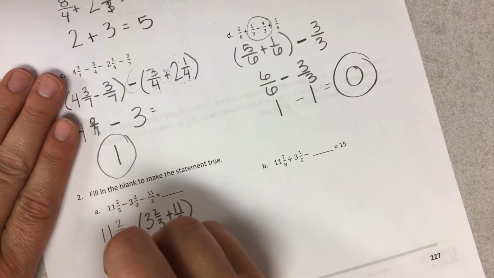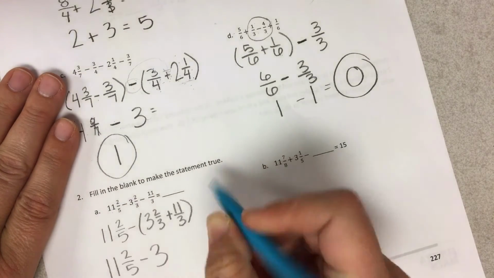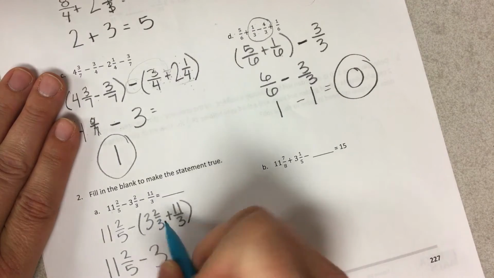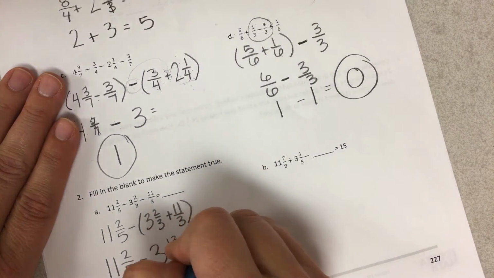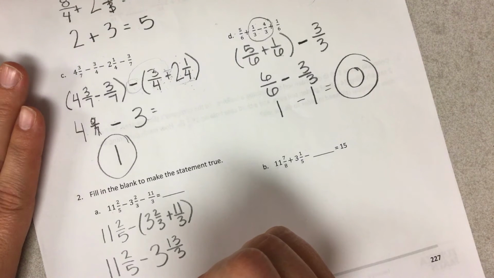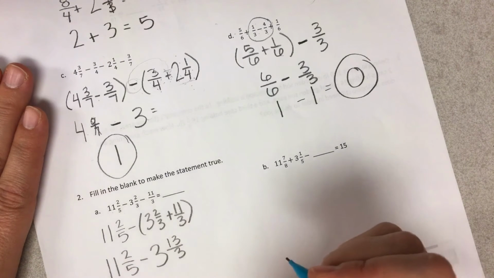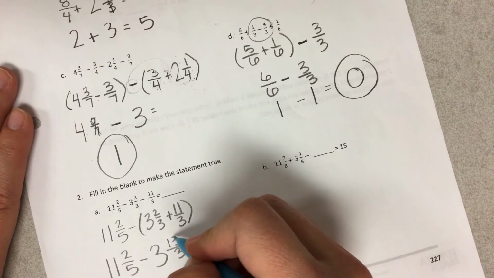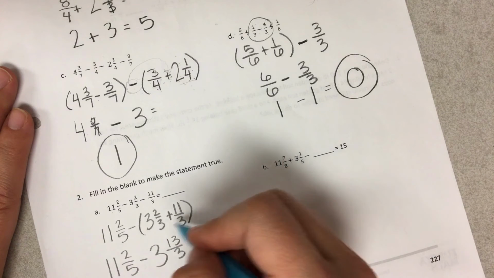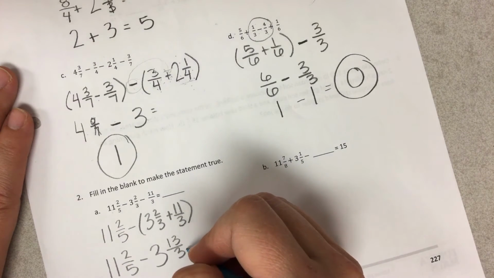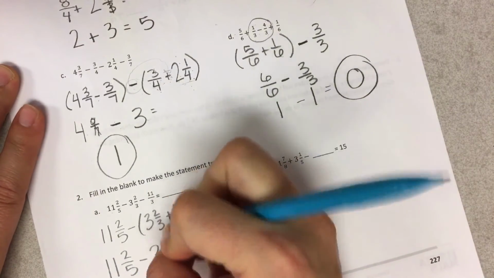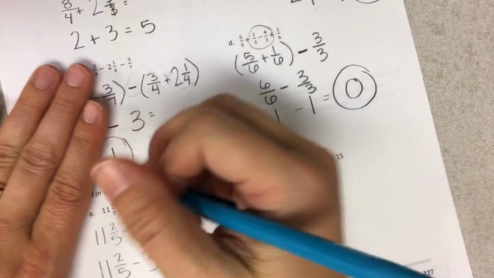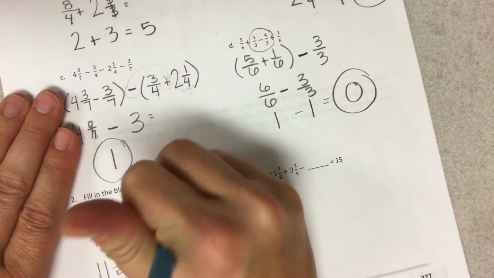So I've got 11 and 2/5. I'm going to subtract 3 and 10, or 11, 12, 13/3. Okay, and what I'm going to do though is I want to turn that into that improper fraction right here. And actually, you know what? I want to do that before I do this. Sorry, guys, I'm kind of second guessing myself on here. I want to turn this 11/3 into a mixed number first.